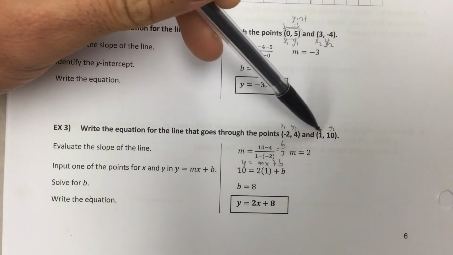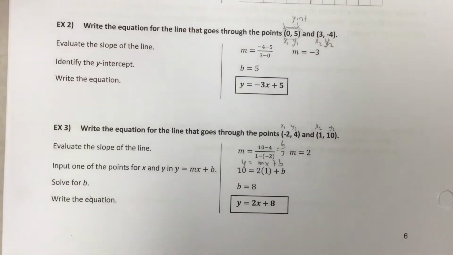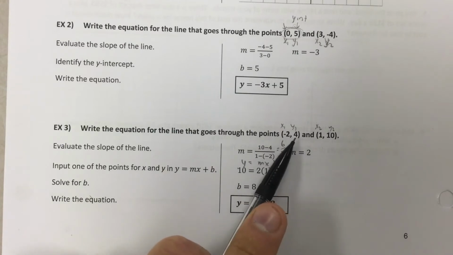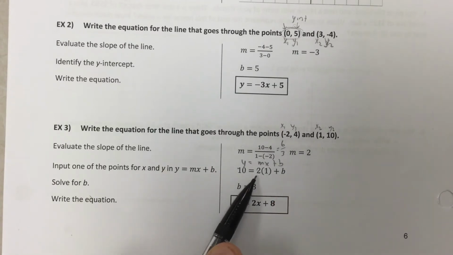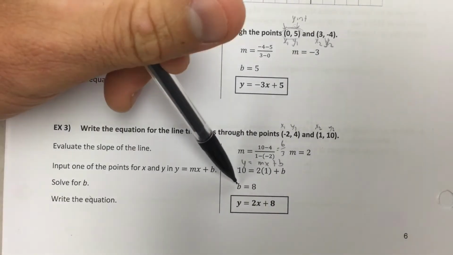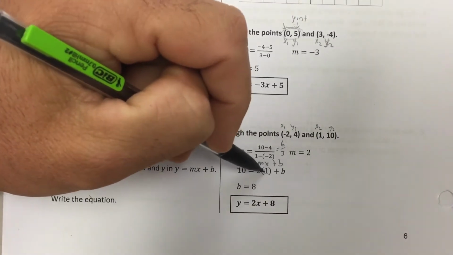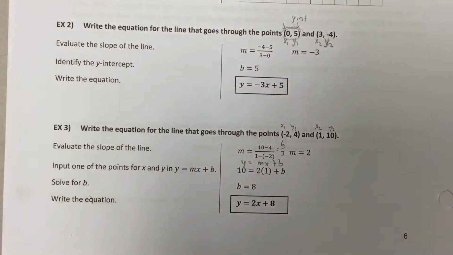Our x is 1, and then we don't know the b, so that's what we have to solve for. You could have used the -2 and the 4, but then you'd have to do 4 equals 2 times -2 plus b. You just have to make sure you use the x and y together. And so from there we solve for b, so this would be 2 times 1 is 2, and then I subtract 2 and get b equals 8.